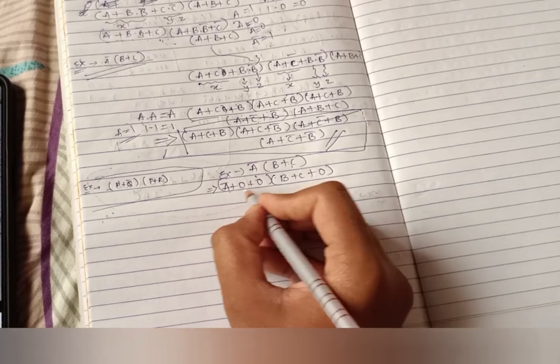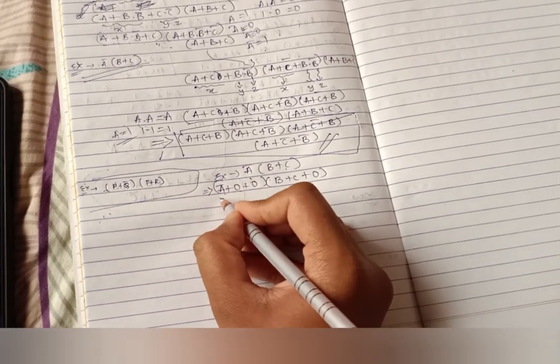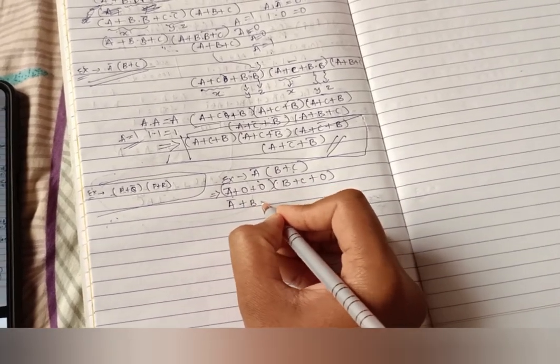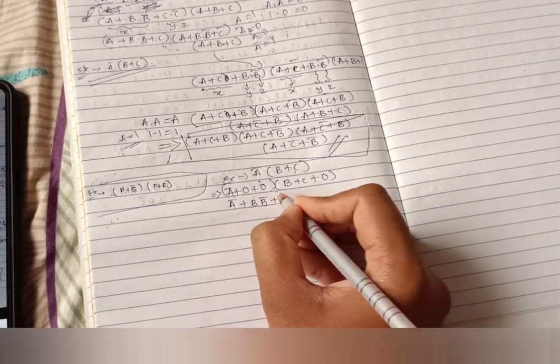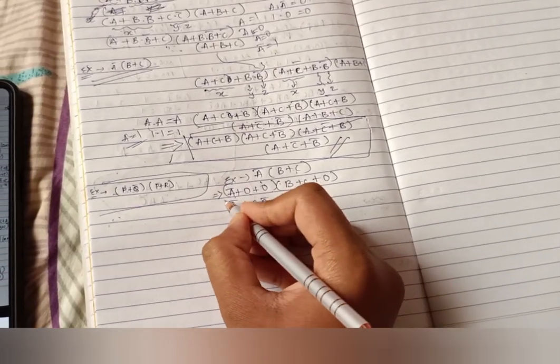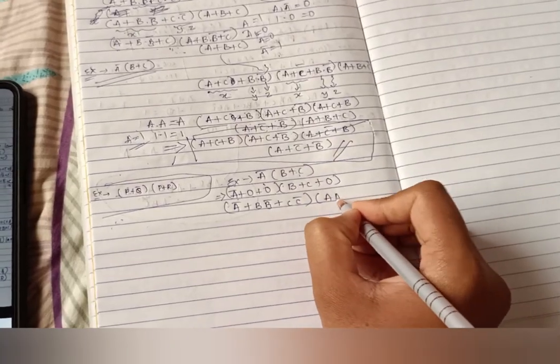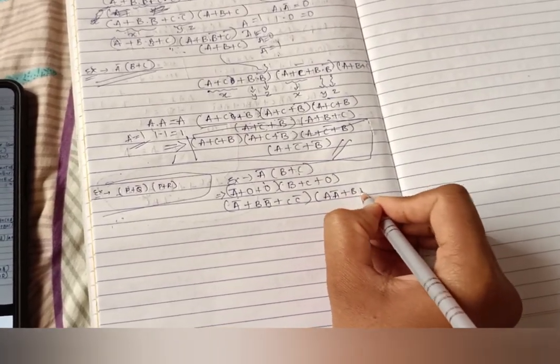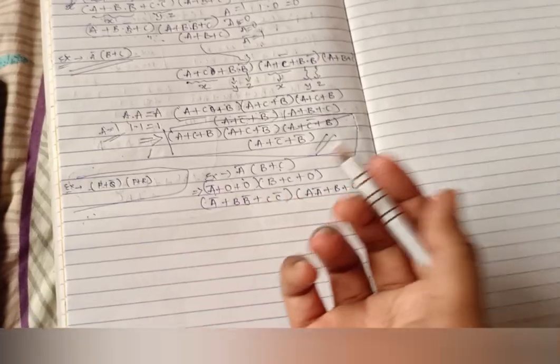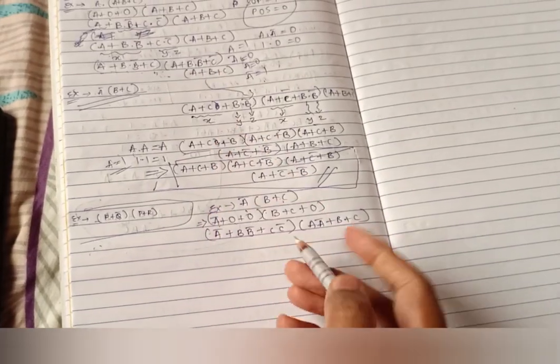Then (a bar plus 0 plus 0), here the term b is missing, so b into b bar, plus here c is missing, c into c bar. Here the only term missing is a, so a into (a bar plus b plus c). So we are going to use the same property which we have already used.